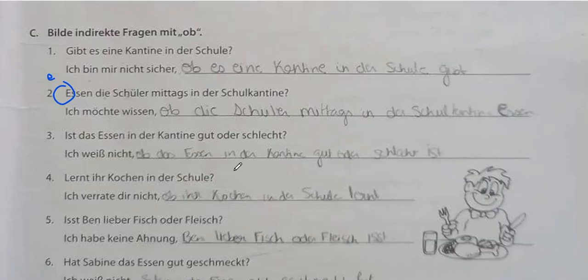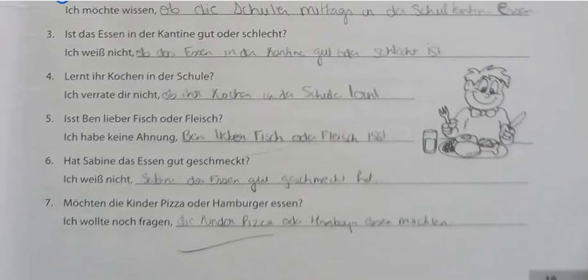Ist das Essen in der Kantine gut oder schlecht? Is the food in the canteen good or bad? Ich weiß nicht, ob das Essen in der Kantine gut oder schlecht ist. See, this is not at all difficult. All we're doing is putting the verb at the end.